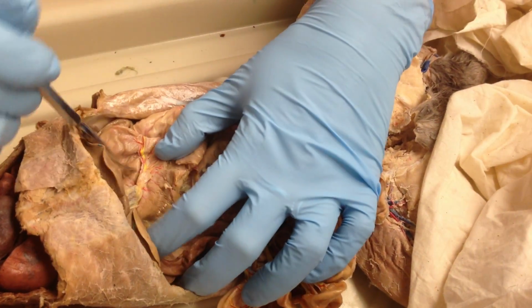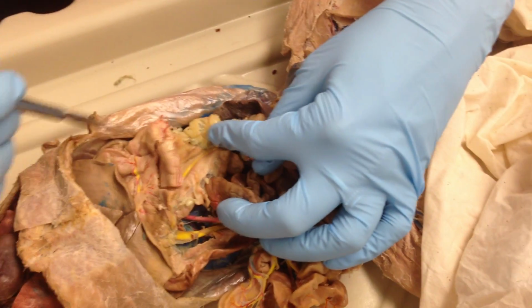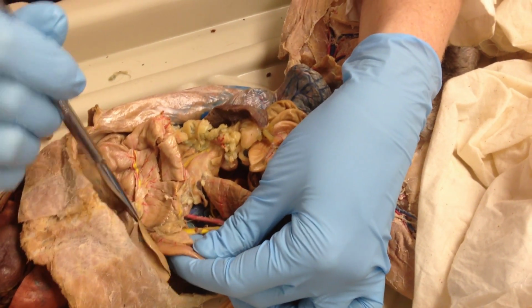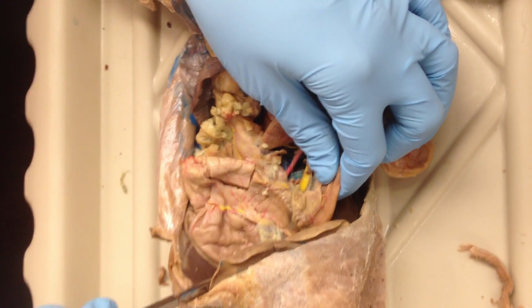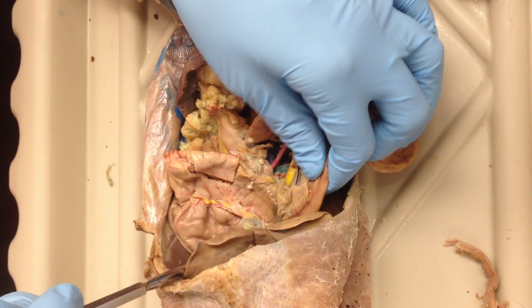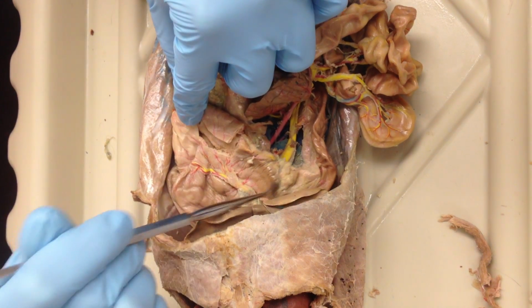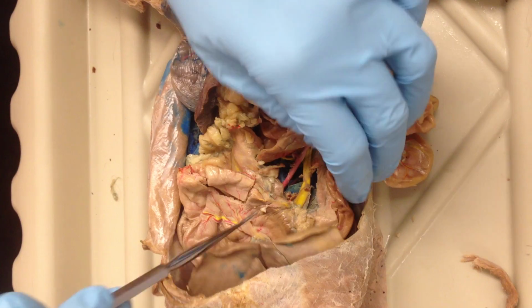So the small curve, lesser curvature. What's the big one? Greater curvature. Where they come together is this junction right here. So that's the pylorus, which means this is the body. The cardia is up at the top. Fundus. Yeah, that's kind of hard to delineate. Pylorus, body, fundus, cardia. I wouldn't really ask fundus.